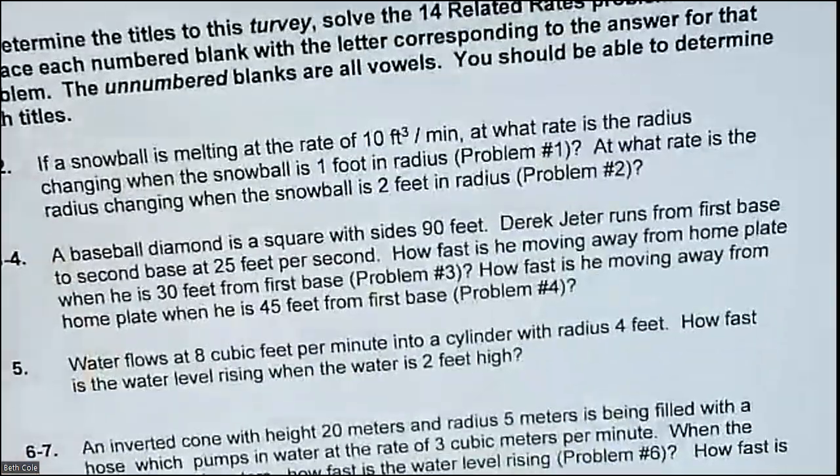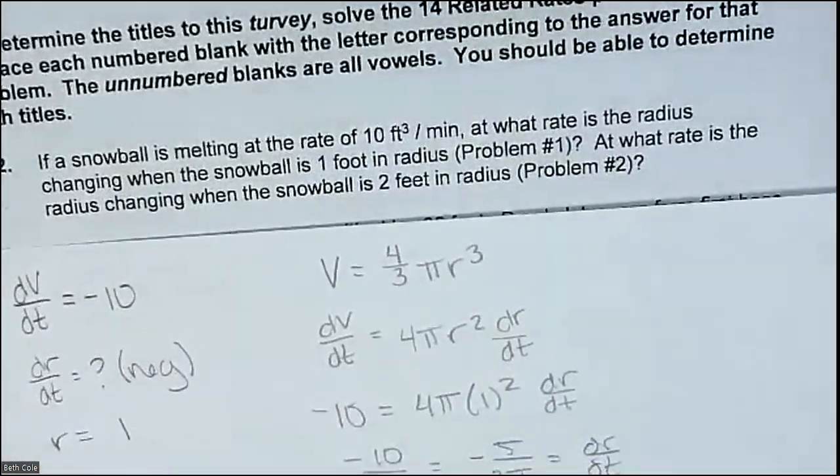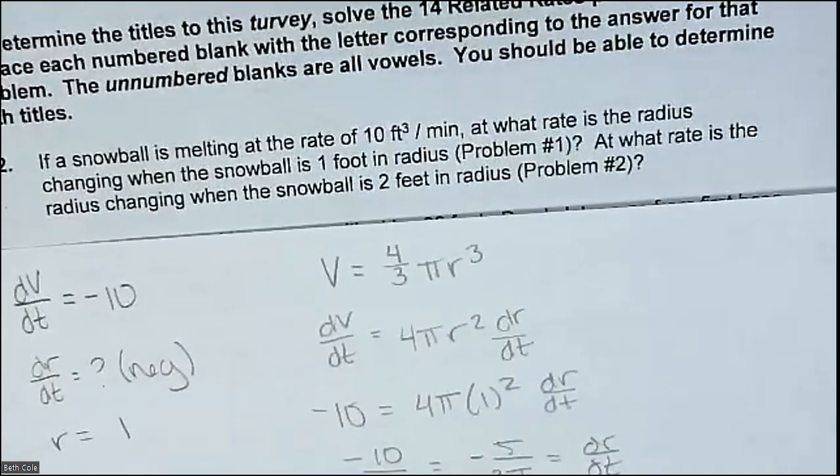All right. Stop that. You have to actually know how to do the math if you want to pass the test.